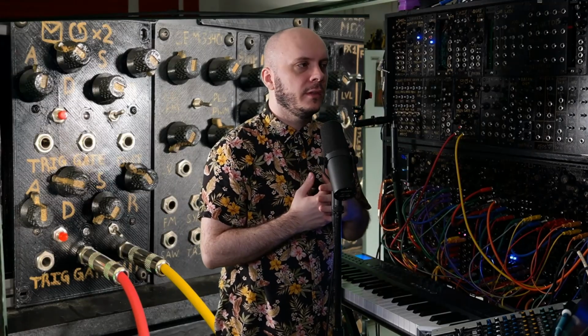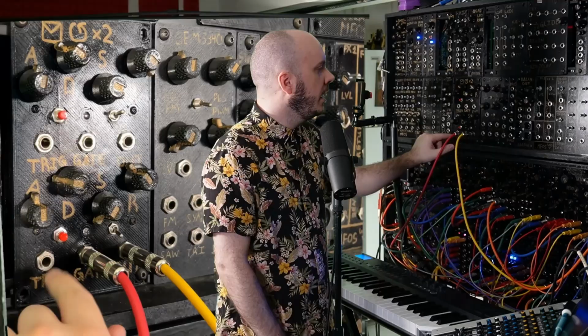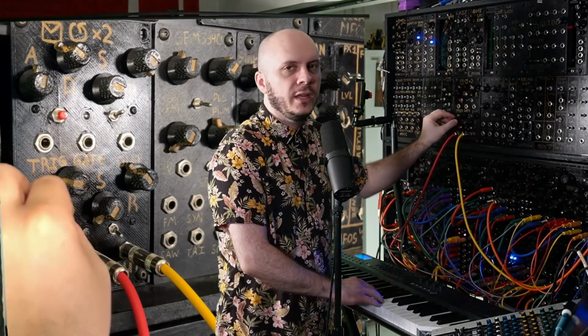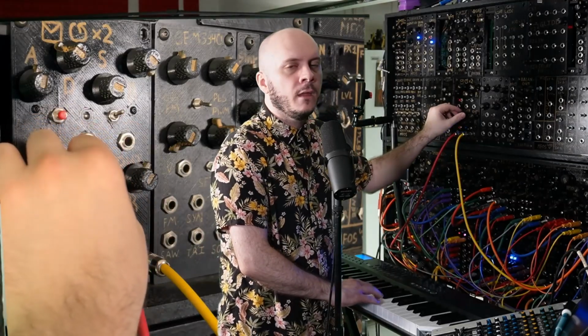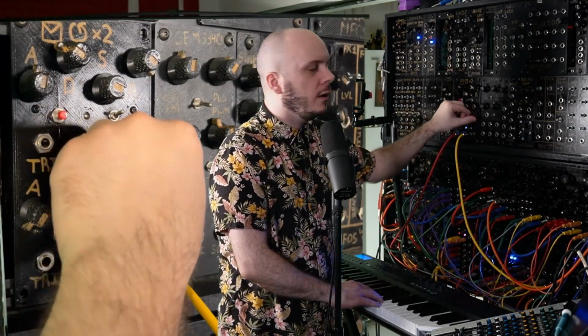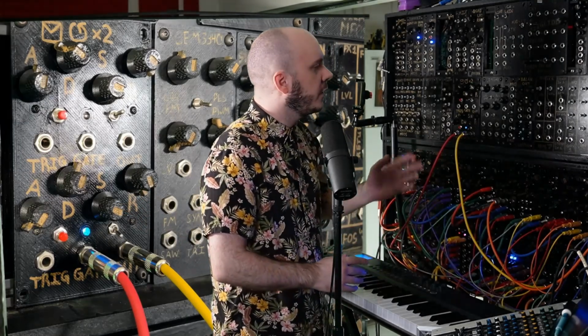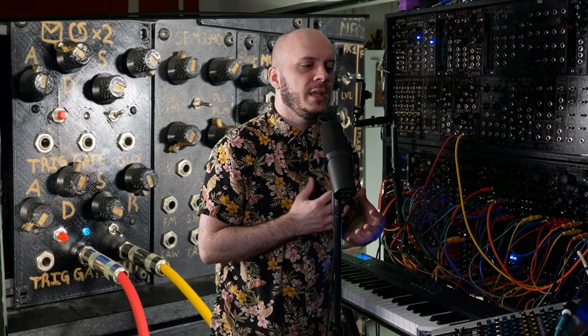So in my opinion, the most stable and useful performance configuration for this module is going to be just using the gate input and ignoring the trigger and the manual trigger and just treating it as a normal ADSR, because it is very usable and smooth and it has a great range. It can be quick and plucky, or it can be really long and drawn out. You can get a very long release. So it's totally usable. It's a great module. I just wouldn't rely on those extra features too much as a big selling point.